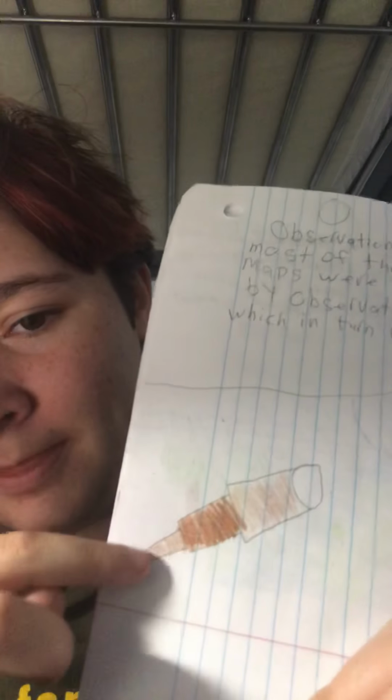O is for observation. Most of the first maps were made by observations, which in turn let people discover things. In order to discover everything, you have to make observations about it. It's one of the first stages. So I drew a little telescope. So you observe things with a telescope.